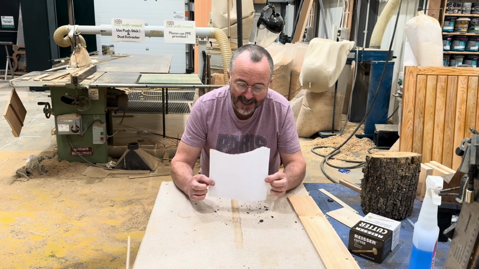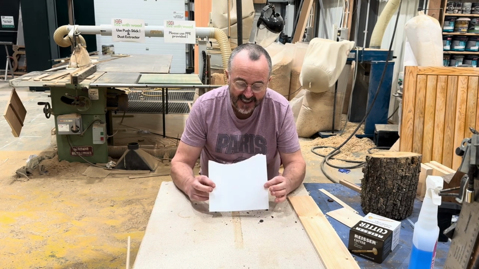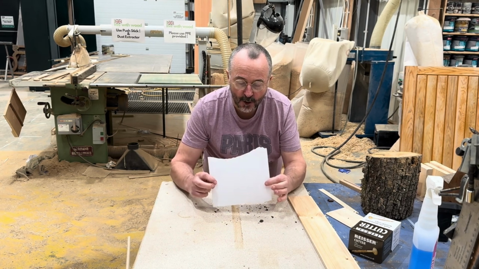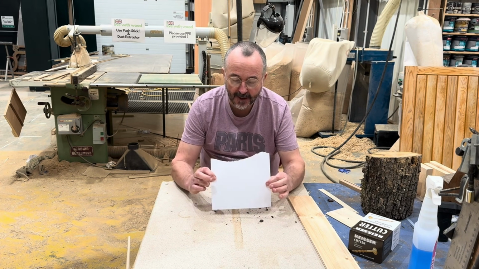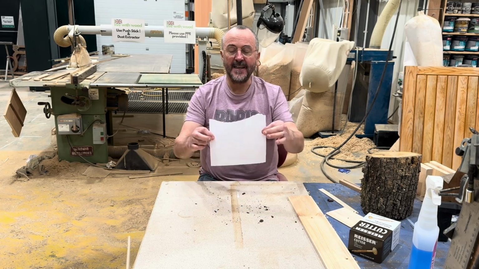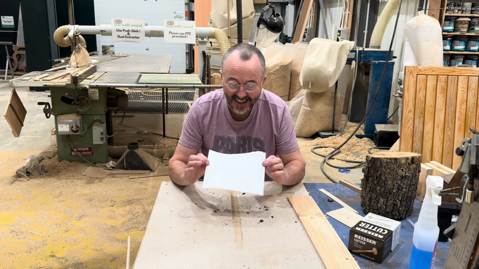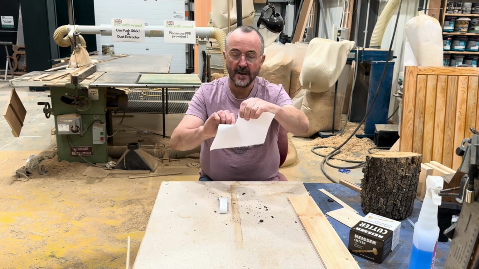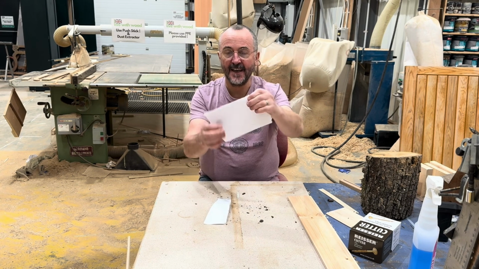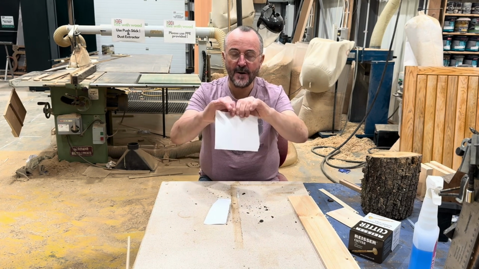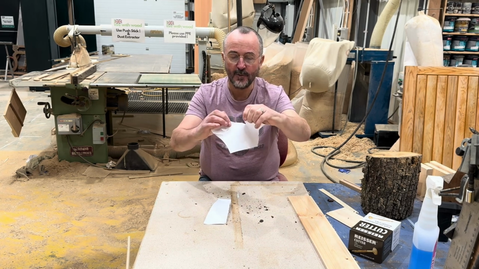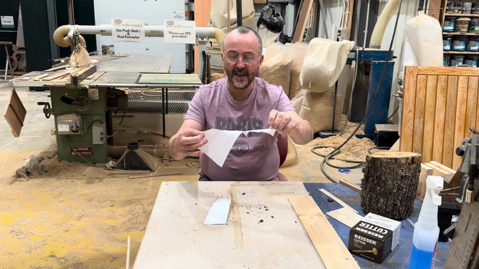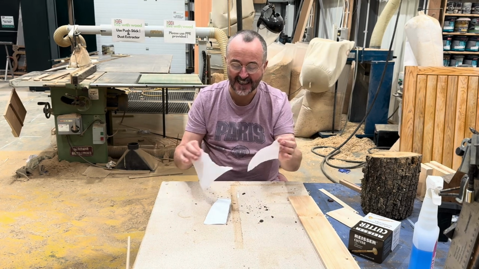Because paper comes from timber, it's quite easy to understand it a bit more if I demonstrate with a piece of paper. If you get paper like this, you can't see it on paper, but there is a grain in paper. Quite straight, like that. But if you try and rip it the other way, it will go all over the place, like that. And that's because you're going against the grain.